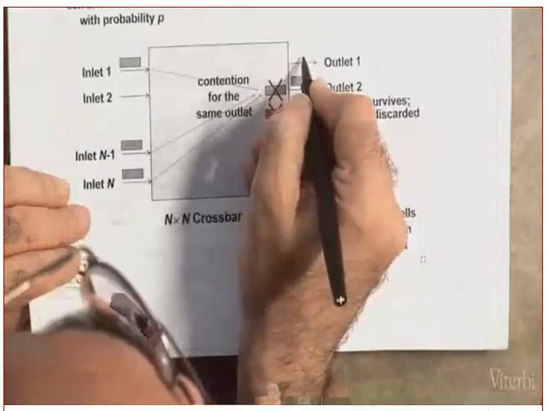Look at the following situation. Would you understand what this means? 2, 0, 2, 1. What does it mean? There is a cell in here that is destined to which output? 2. This one is destined to which output? This one is destined to which output? 2. This one is destined to which output? 1. This is at the start of cycle 1. Start of cycle 2. What happens?